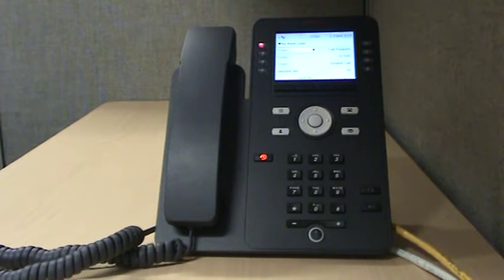Take a look at the screen on your phone. You'll notice words at the bottom of the screen. As the screens on your phone change, the words will also change. We call these changing words soft labels. The 4 black buttons below the soft labels will allow you to select them. We call those buttons soft keys. Let's take a closer look.